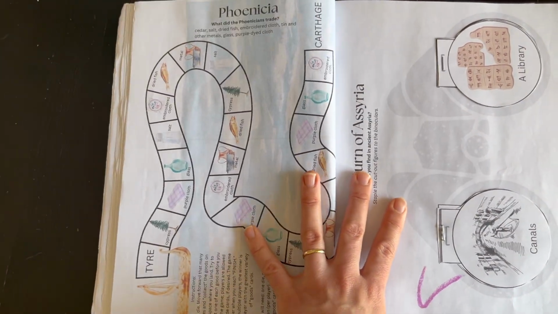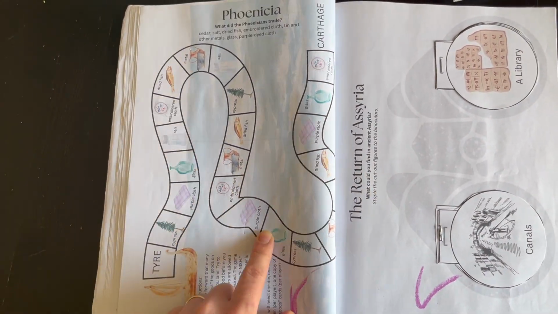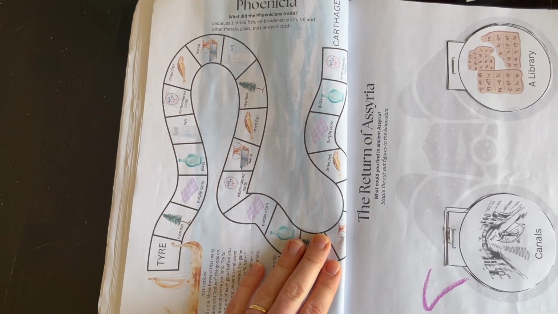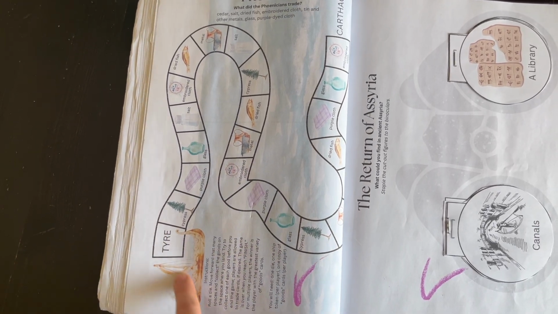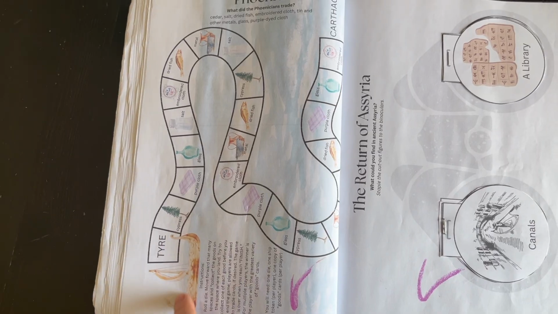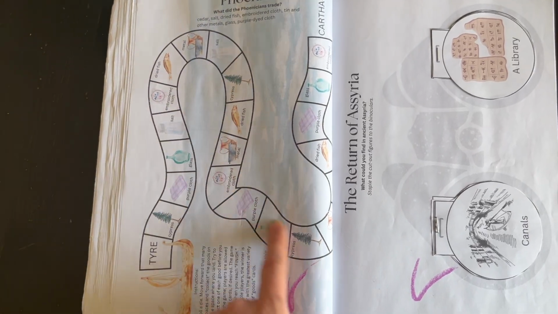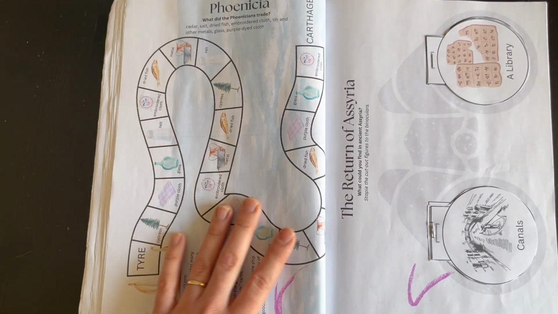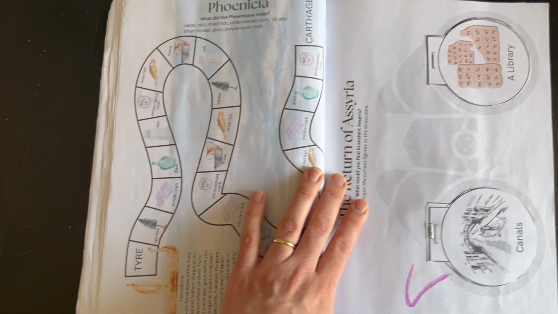There are 2 different board games, and this one is about Phoenicia, the other is about the life of Christ Jesus. And so we have some game pieces that go with this as well, and we're trying to collect as many as possible before we reach the end so that we can trade more goods.